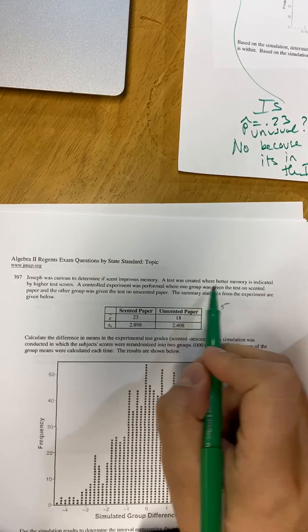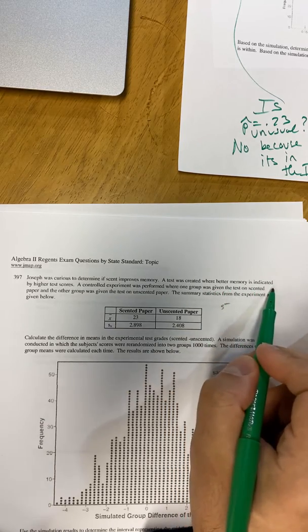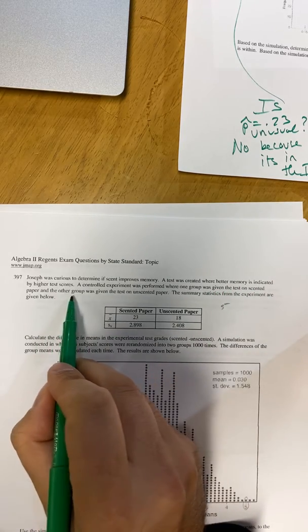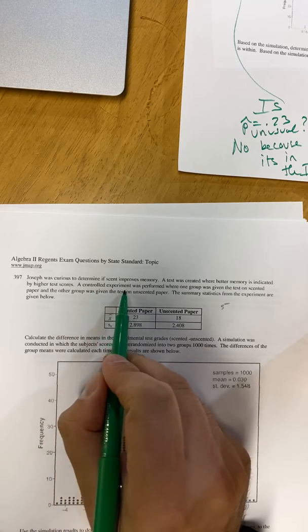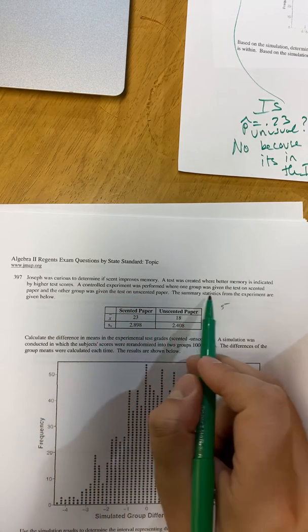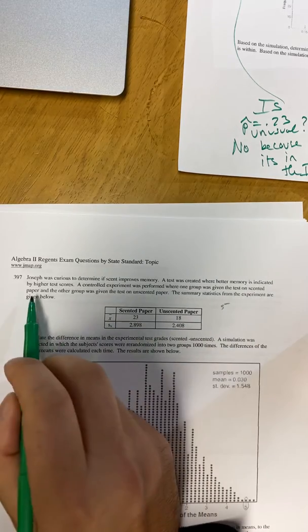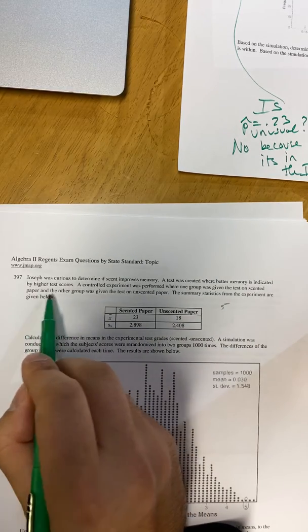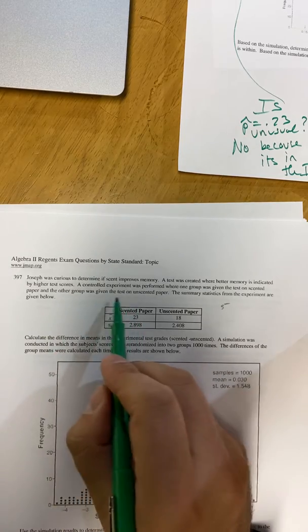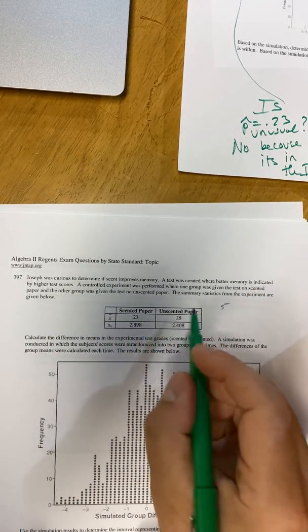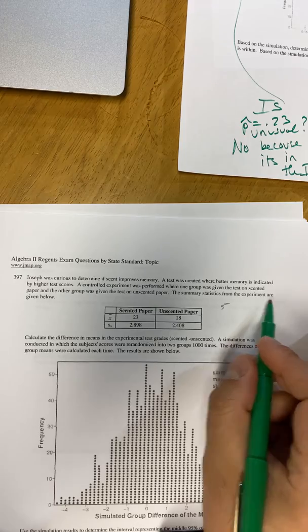A test was created where better memory is indicated by higher test scores. A controlled experiment was performed where one group was given the test on scented paper, and the other group was given the test on unscented paper. The summary statistics from the experiment are shown.